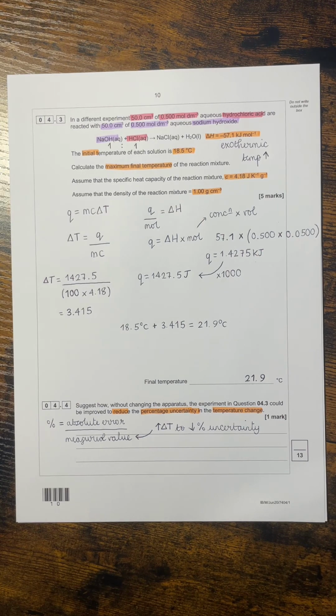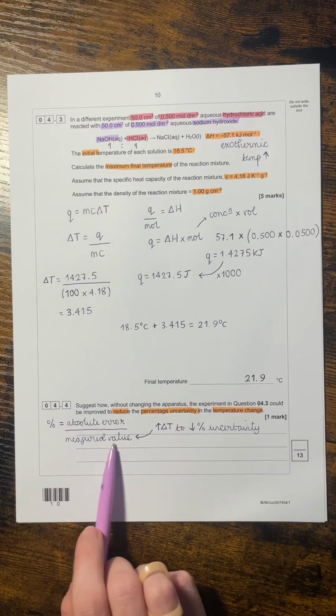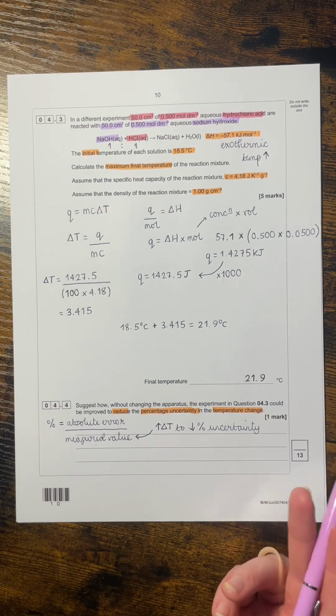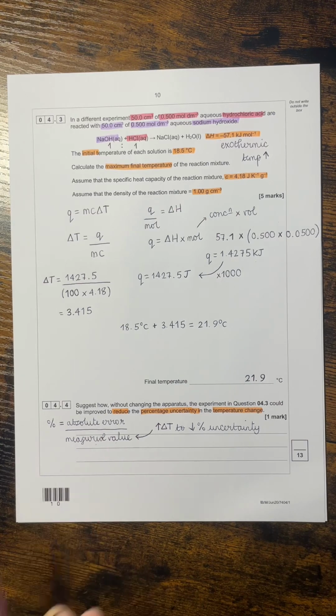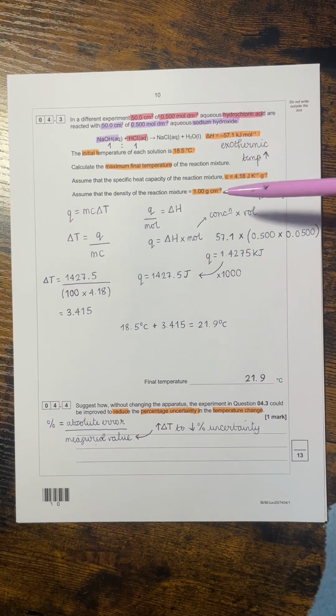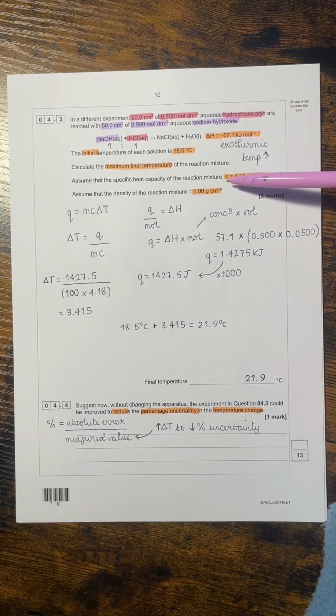It might be to do with mass change. It could be to do with measuring volumes with pipettes versus measuring cylinders, or it could be thinking about your mean titre that you've worked out from a titration when we're using a burette, and thinking about, again, how can we reduce the percentage uncertainty. Whatever it is that you're measuring the percentage uncertainty of, we're going to need to think about how we can increase the measured value if we're not allowed to change the apparatus, because increasing this is going to decrease the size of our percentage.